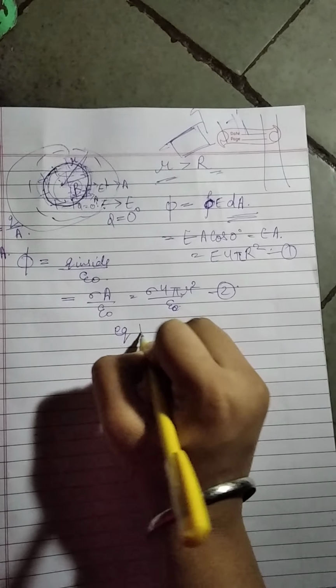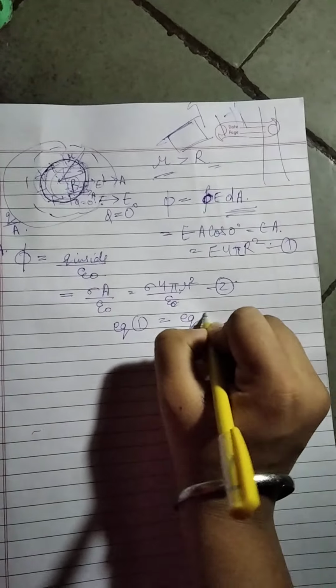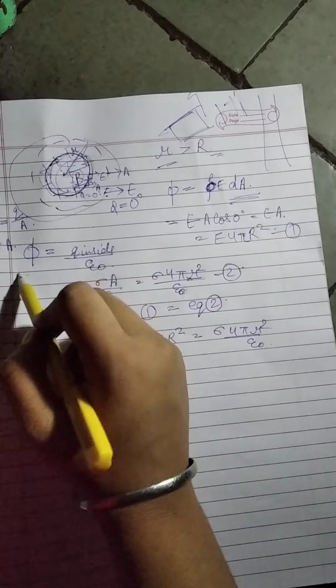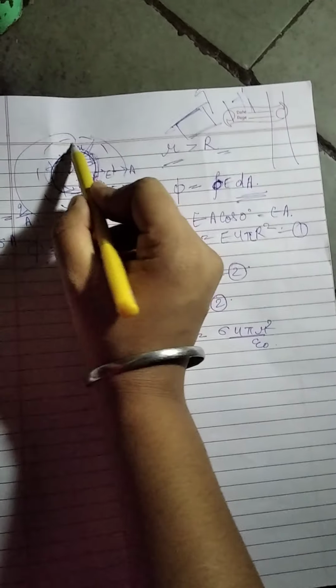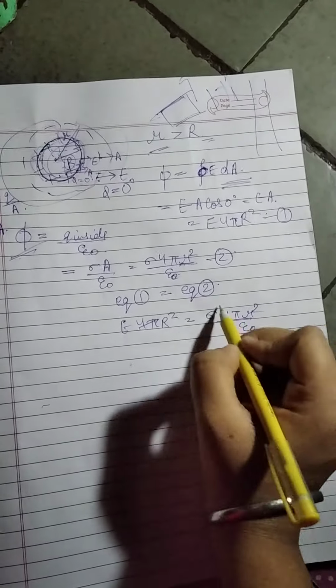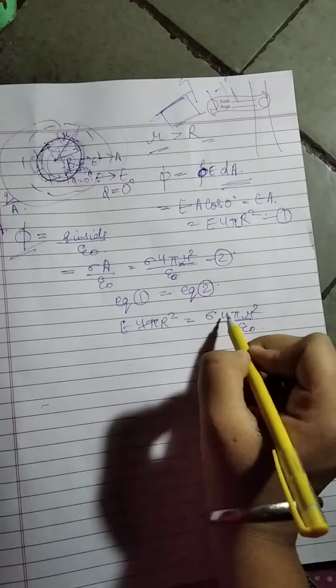So equation 1 is equal to equation 2, E 4 pi r square, and in this case sigma 4 pi R square upon epsilon naught. You can see that here I have taken a small r for the left side, and you know the reason, because this is fine only for Gaussian surface and this is the Gaussian surface. So let's cut the values which are similar.